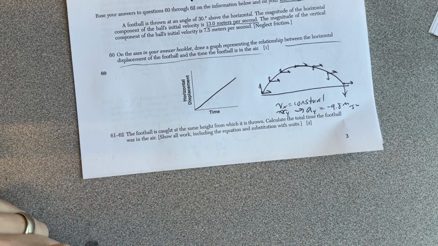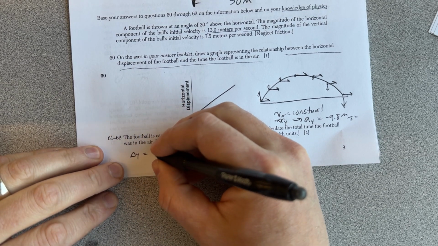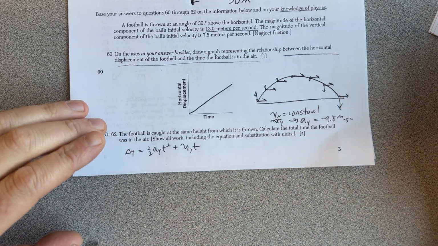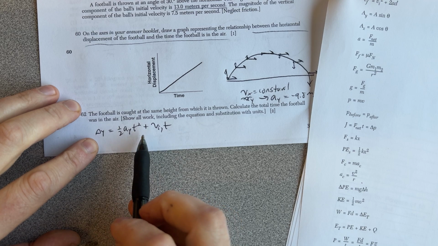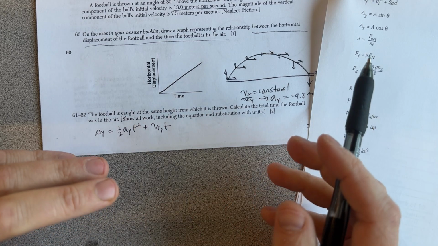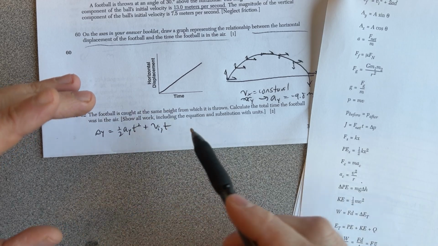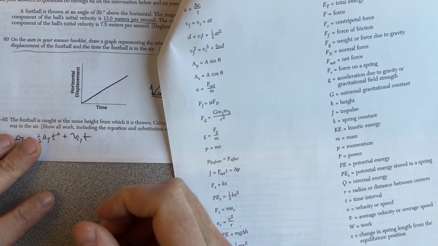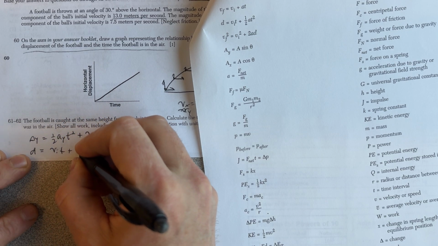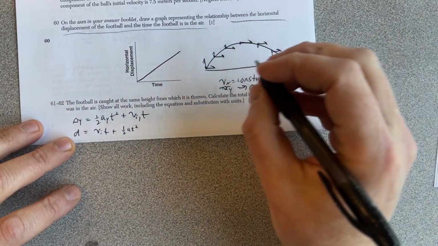The football is caught at the same height. Calculate the total time the football was in the air. All right. Delta y, El Grande here, equals 1/2 ay t squared plus v initial y t. Now, on your reference table, this is the way I always write it. I always like putting this term first, because it's a quadratic. We never put the c constant first, or bx plus; we always write the quadratic. I don't know why the Regents reference table writes it like this. So keep in mind, it's the same formula: d equals v initial t plus 1/2 a t squared. That's the same formula, all right? v initial y t, we're solving for t.